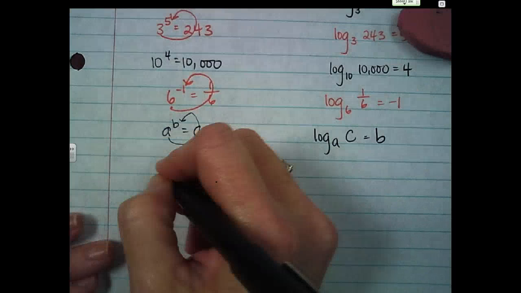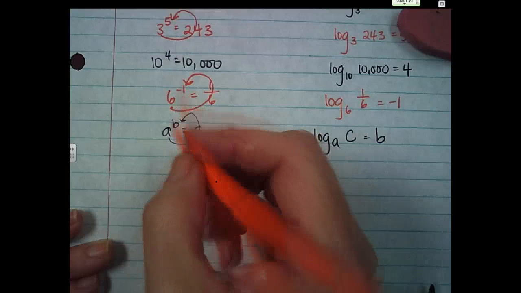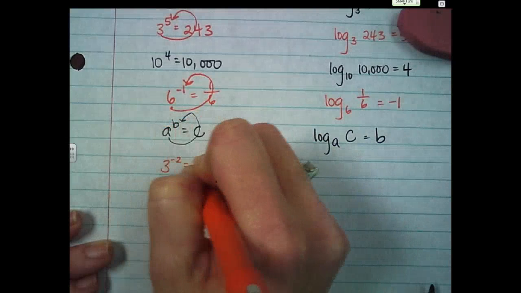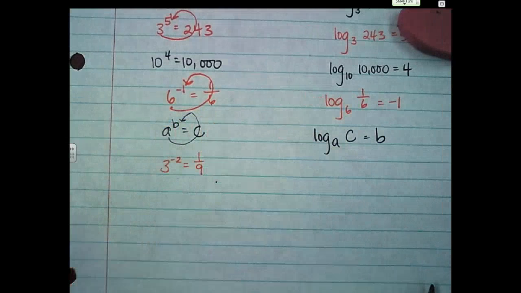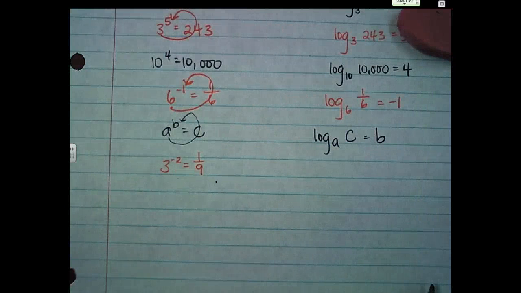And here's another. What if I gave you 3 to the negative 2 equals 1/9? Pretty soon I'm going to take away the answers. You're going to find them on your own, right? I'm just making you convert from one form to the other.